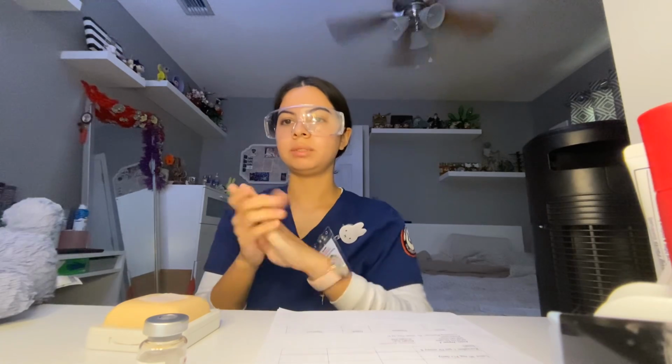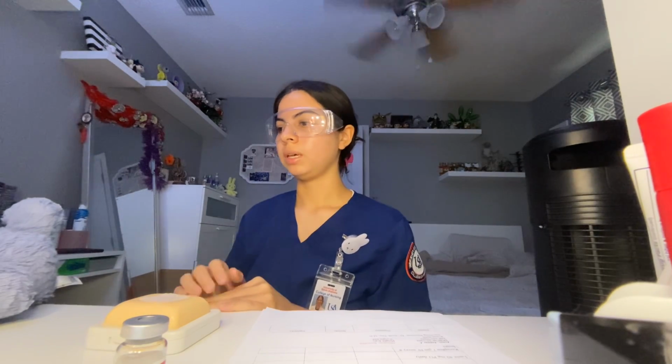Okay, and I would perform hand hygiene, and after that I would assess the patient for any allergic reactions, as well as document the procedure on my MAR, and document and observe if the patient's response is as indicated, such as for pain medication. And I would also re-enter the room and reassess the patient's response as indicated.